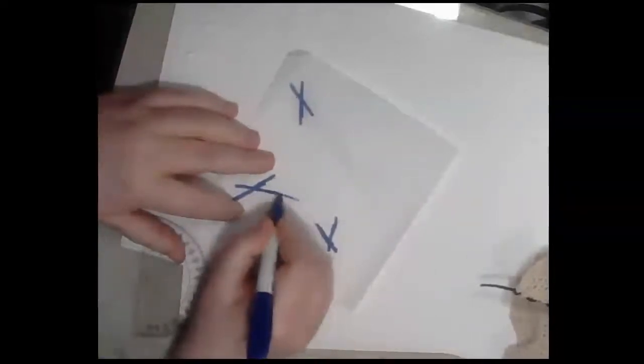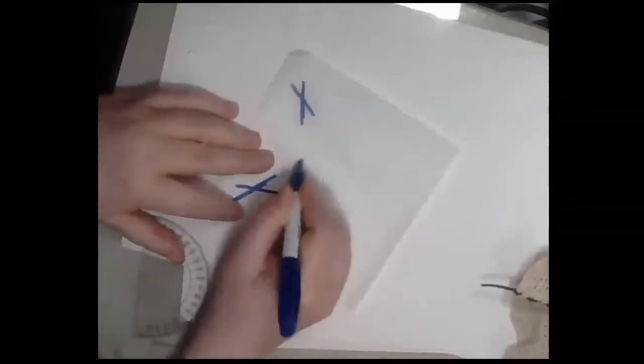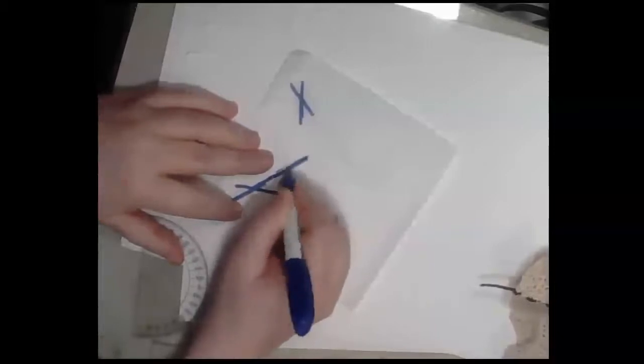And so now if I want to know those angles, of course I have to have long enough lines to use my protractor on. And so I have to extend the lines out in a way, the direction they would go on the flat paper.